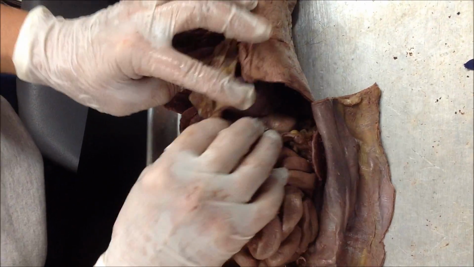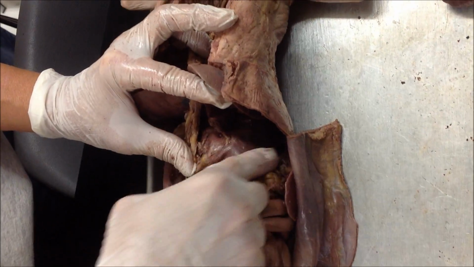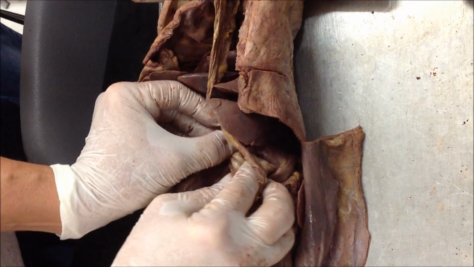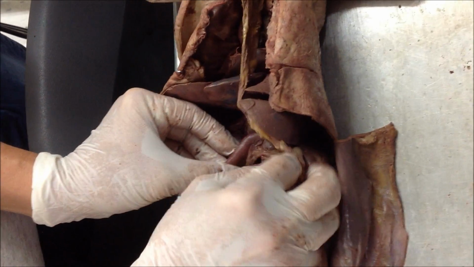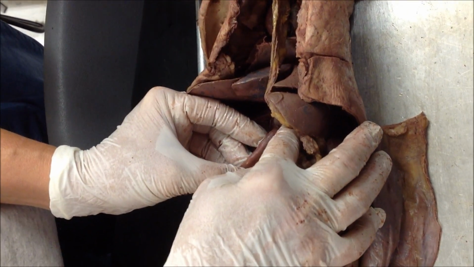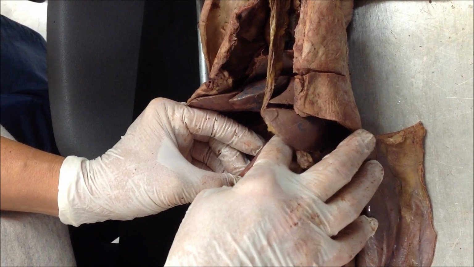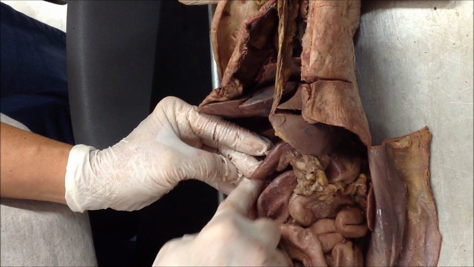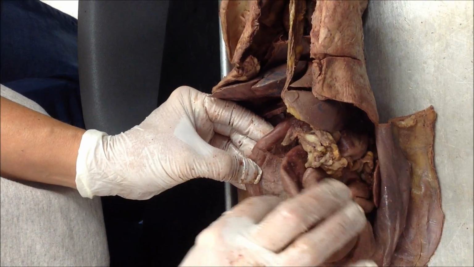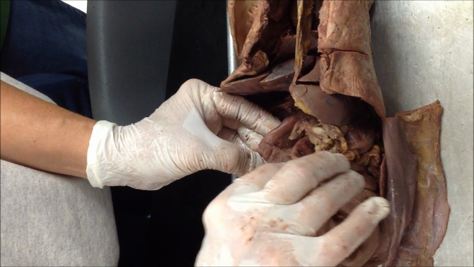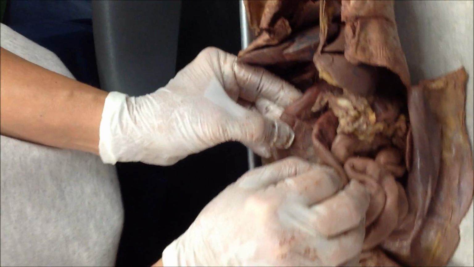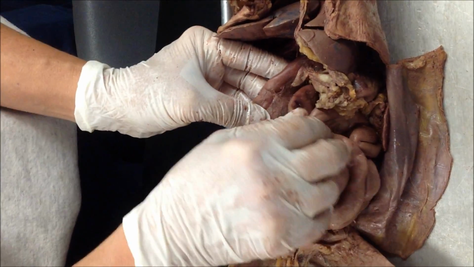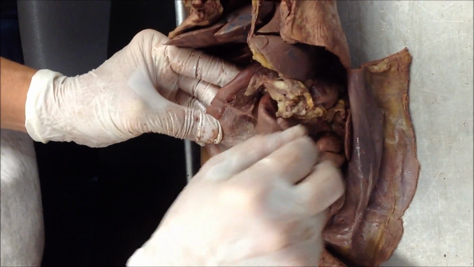You flip that up. You can find the stomach. At the end of the stomach, you can feel there's a little ridge, a smooth muscle. That's the end of the stomach, pyloric sphincter. And then we're going to go into the C shape of the small intestine, which is called the duodenum, or some people say duodenum.